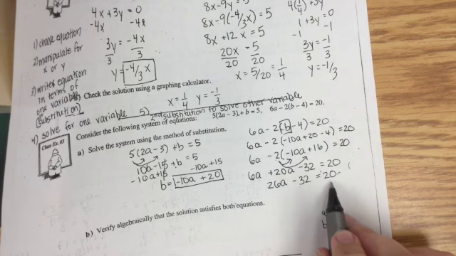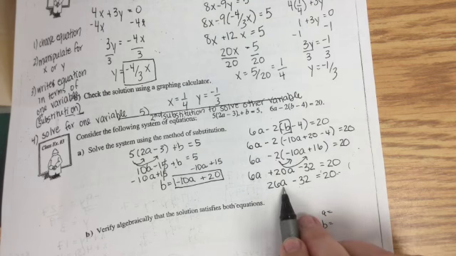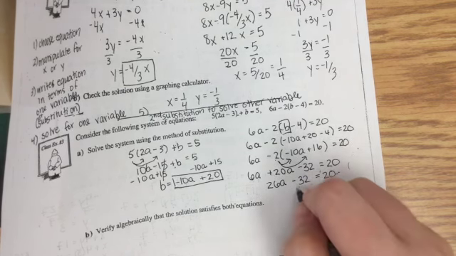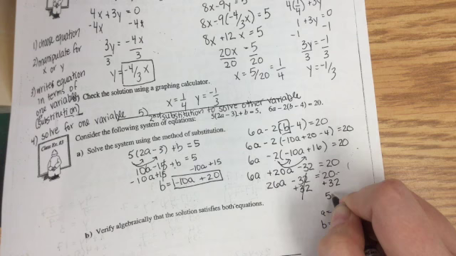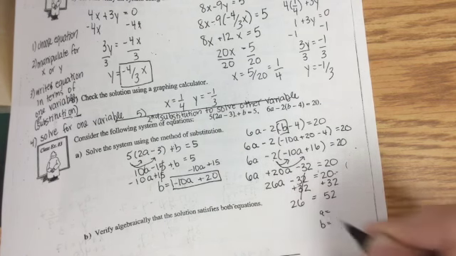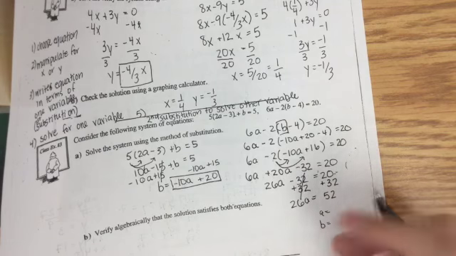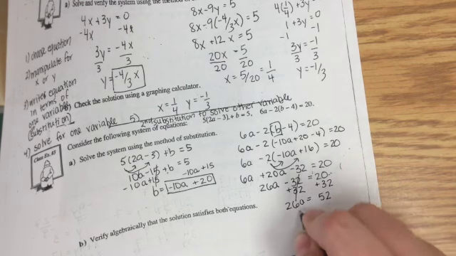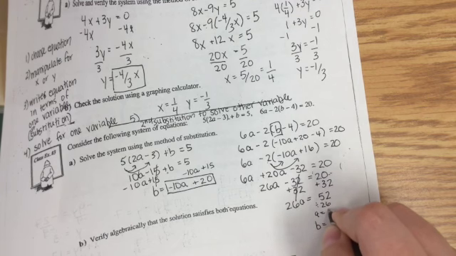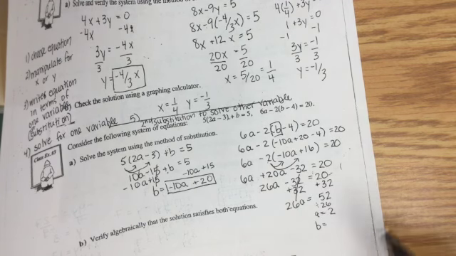Not quite done yet. I've got to get that 32 because I want a and anything with a in it on one side, and I want numbers on the other side. So just add this 32 so this side goes to 0, which makes 20 plus 32 is 52. 26a equals 52, almost done. 26 times a, the opposite, would be divide by 26. 52 divided by 26 would be 2. And that fit nicely that now I can say, okay, right at the bottom there, a equals 2.